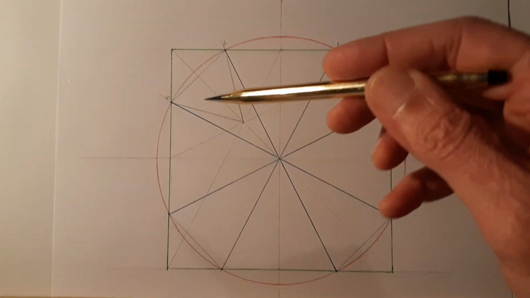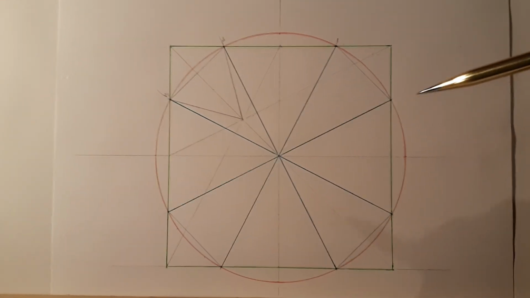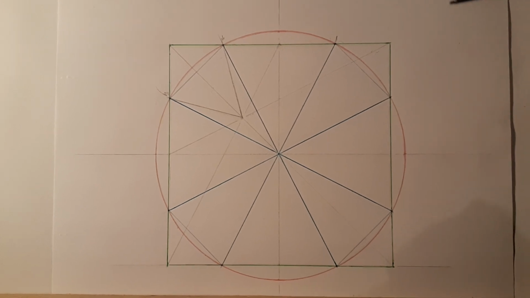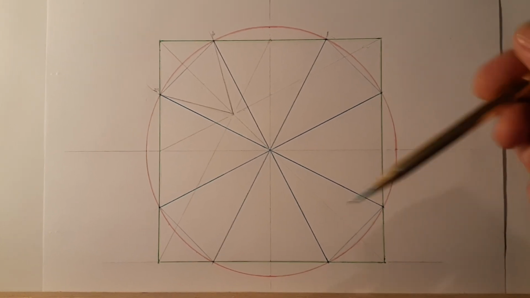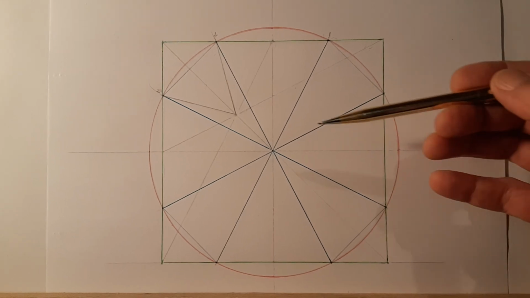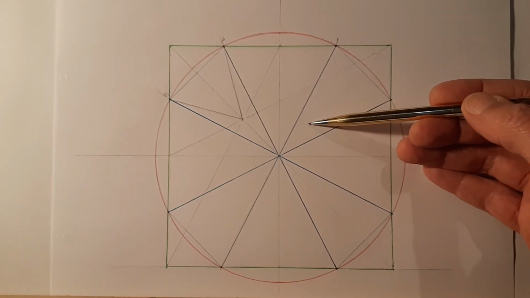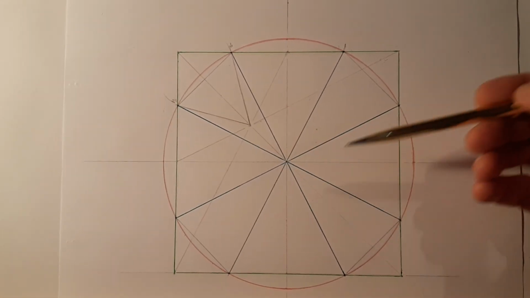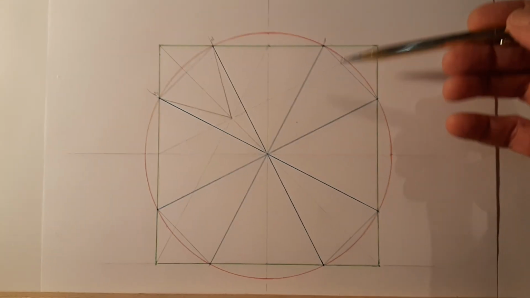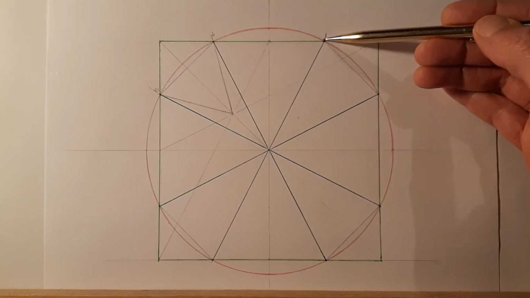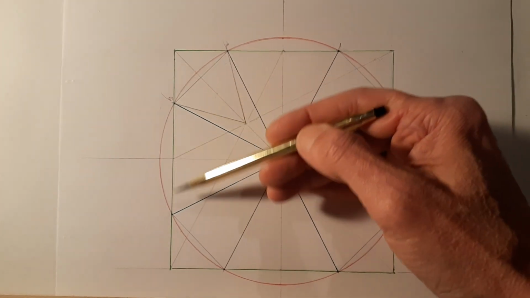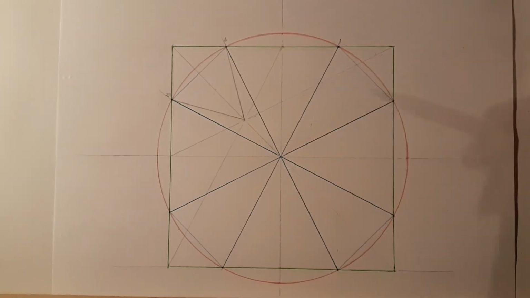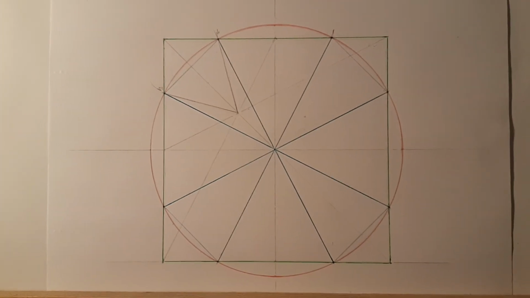Now, once you know those things, the harder one, of course, is going from a circle to the square. But now that I found out it's 36 degrees, you need 4 36 degrees to get your reference points for the square. And that's how easy it is.